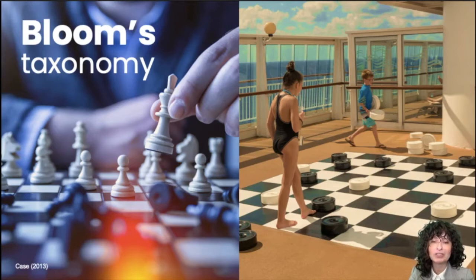Both require players to analyze their current position and evaluate possible moves in light of what their opponent might do next. According to Bloom's taxonomy, these two games are equivalent in terms of their cognitive complexity. But that's obviously not a valid assessment.